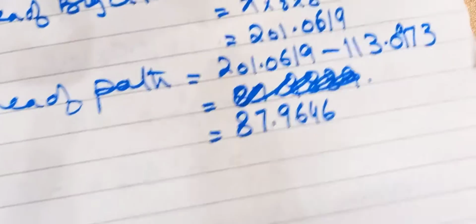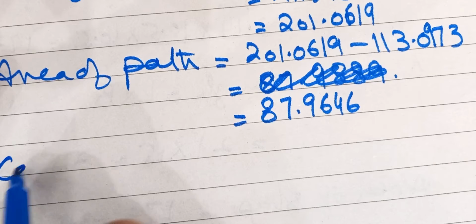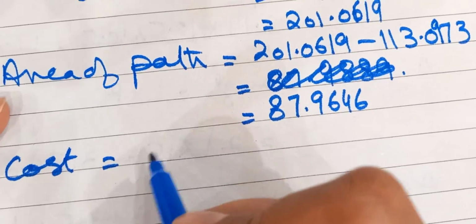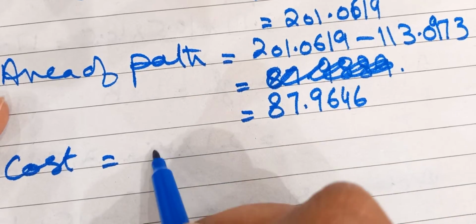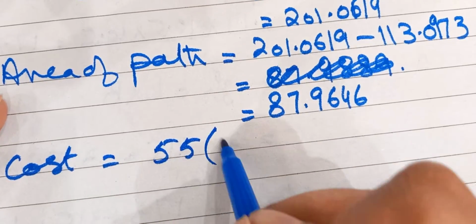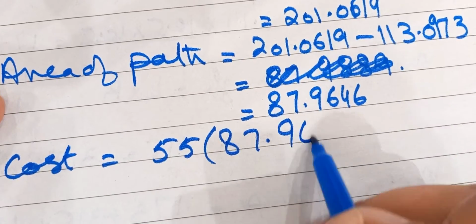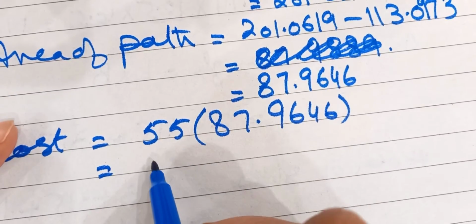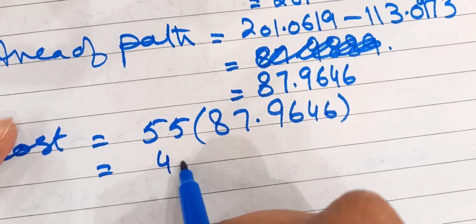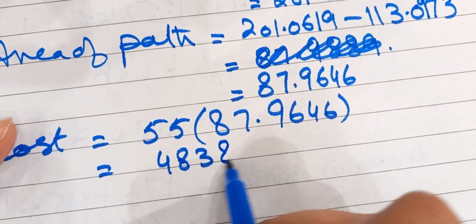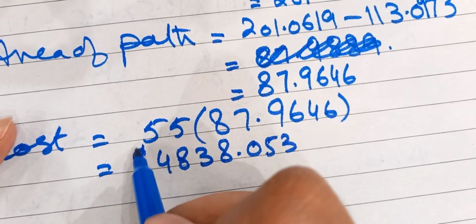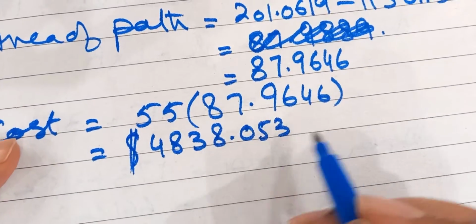What I got, the area of the path, is 87.9646. Now I have to find the cost. Cost is equal to $55 per square meter. So I will multiply this 87.9646 with 55, and when I multiply it, I shall get my required answer, which is 4838.053 as the cost of the path.